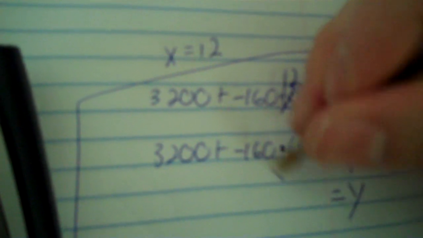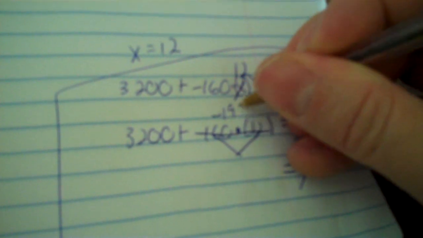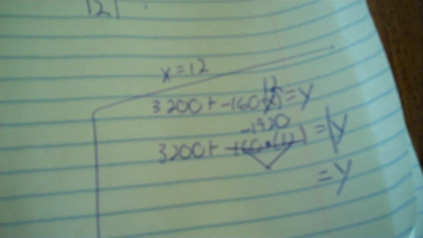You have to do your times first. Negative 160 times 12, negative 1,920. Then you do the adding. 3,200 plus negative 1,920. I got 1,280. Okay.